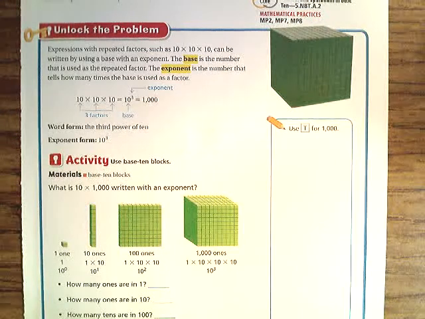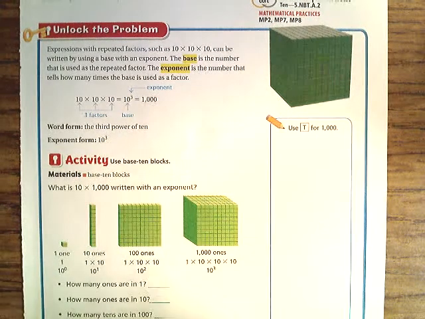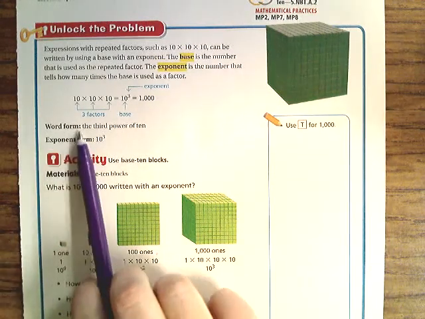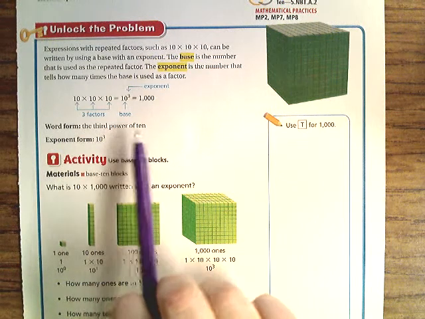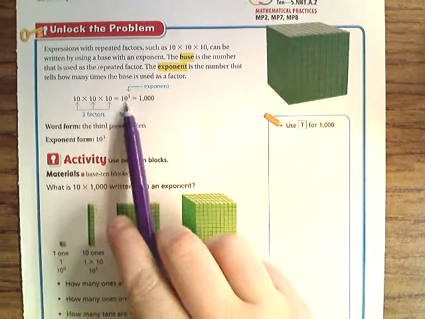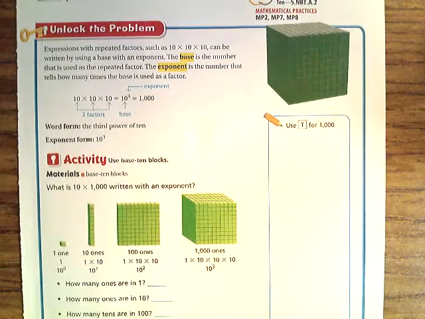Okay, and that's 1,000, and we'll talk about how we can find that answer really quickly without having to write it down and do 10 times 10 times 10, okay? The word form of that is the third power of 10, or sometimes you'll hear people say 10 to the third power, okay? I want you to be aware that there are sometimes different ways people say it.